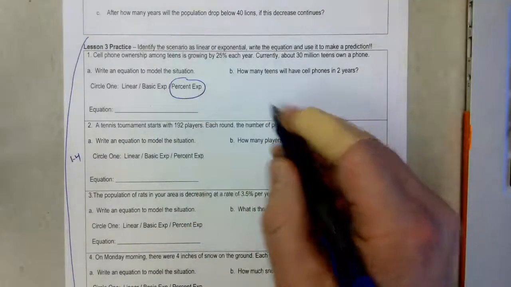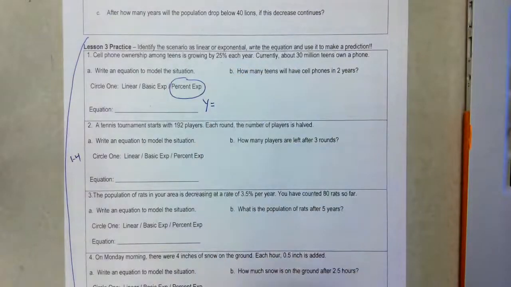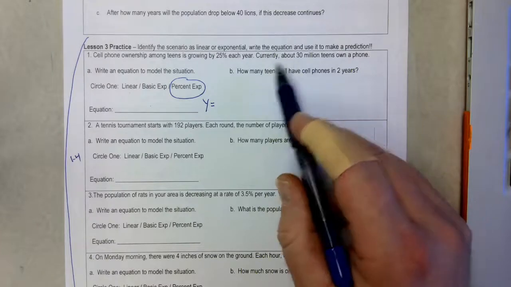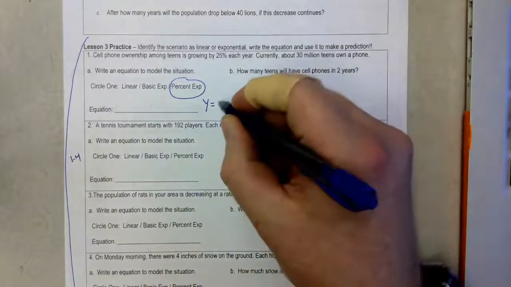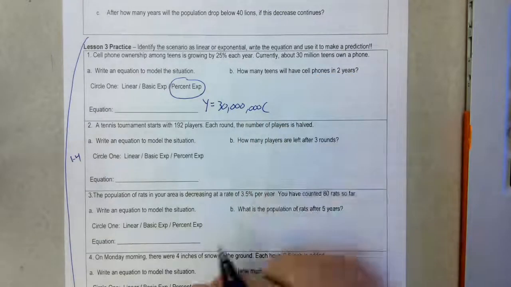So I'm going to write it to the side here because I have some more room. So y equals, now what's my starting value? My starting point right here is 30 million. So that's currently, we're starting here at 30 million. So that's a lot of zeros. So I'm going to write that. Now I do my growth rate.